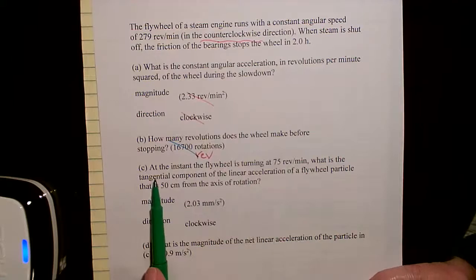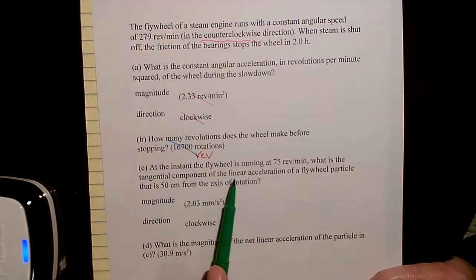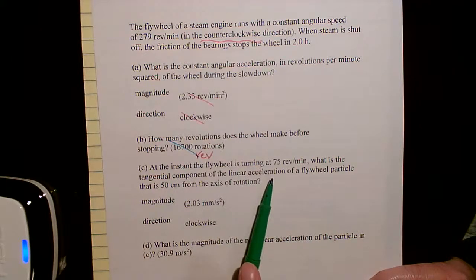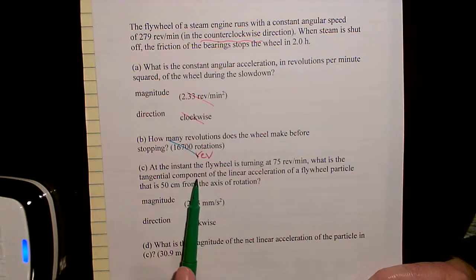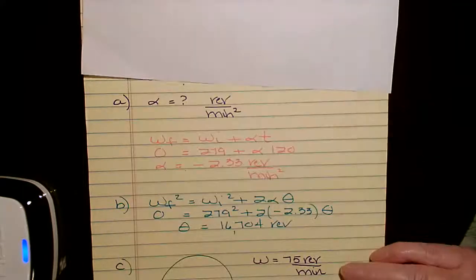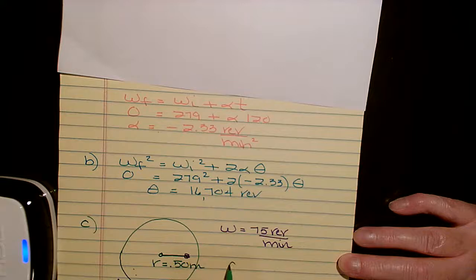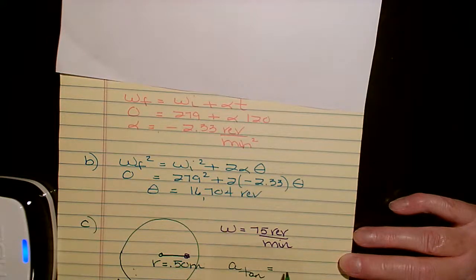What is the tangential component of the linear acceleration? What is the tangential component? So that's like a tan. What is a tan? So a tan is equal to R alpha.